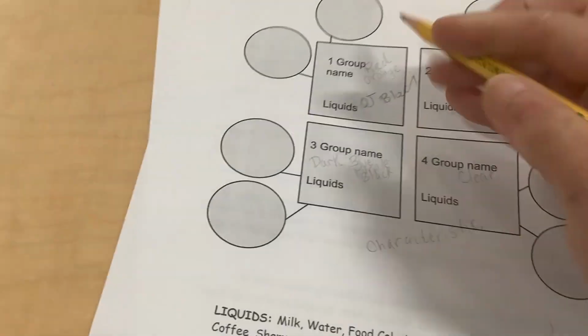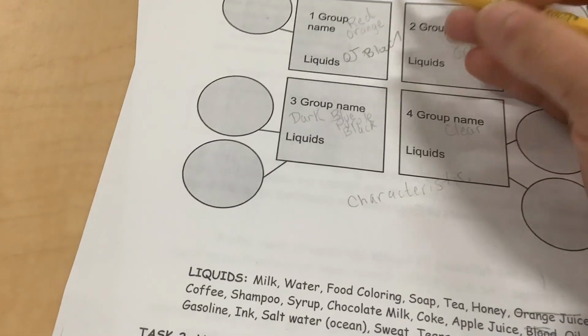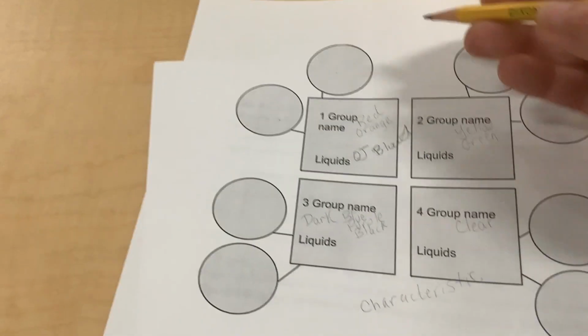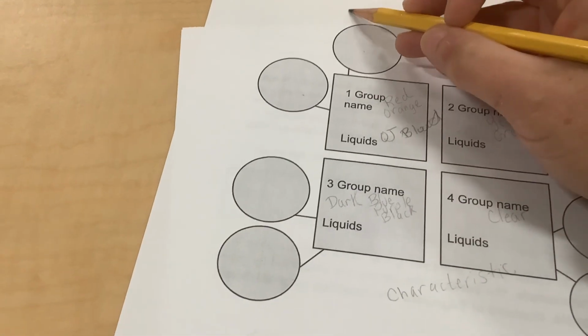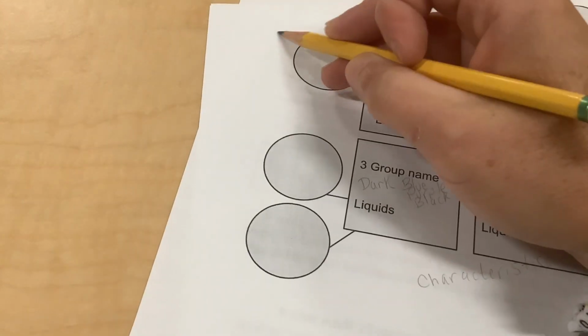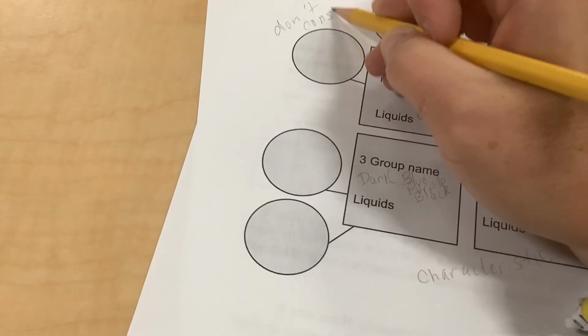So then what you're going to do in these 2 circles is separate them again. So we have orange juice and blood. So maybe we can say consume and don't consume. These are just ideas. Please don't take mine.